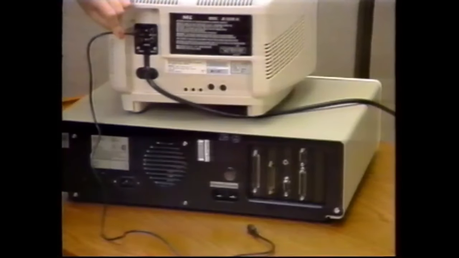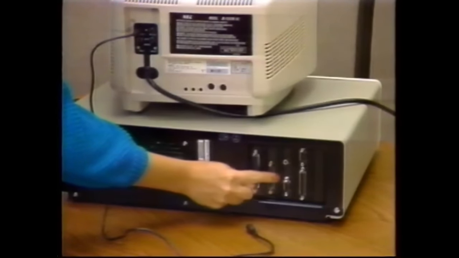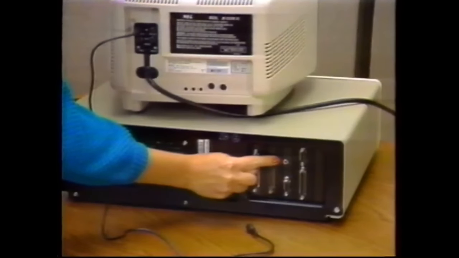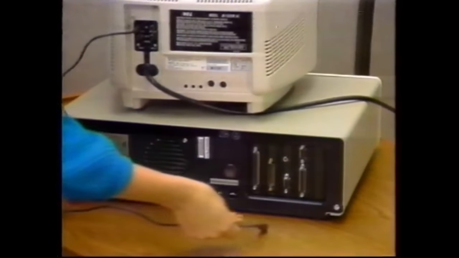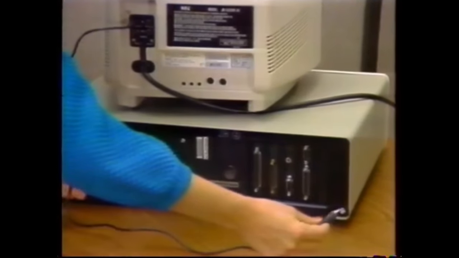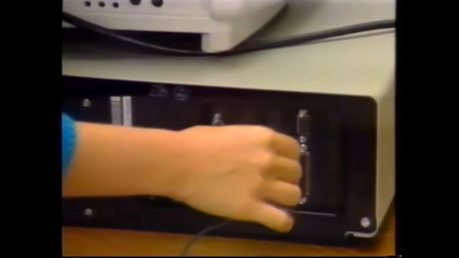Your dealer usually will have installed your color graphics monitor adapter into slot number 3. It will look like this. If it is in another slot, it will still operate properly. Now plug the other end of the phono cable into the phono jack on the back of your computer, as we show here.